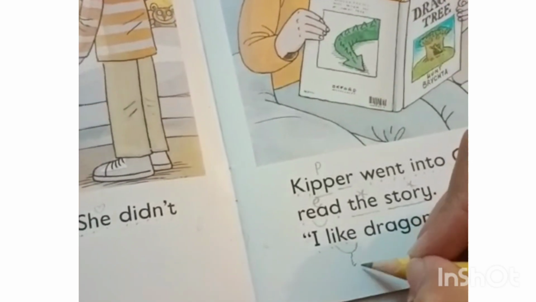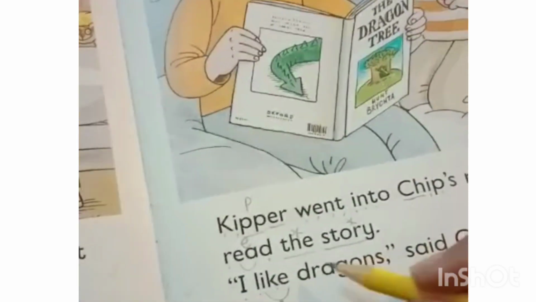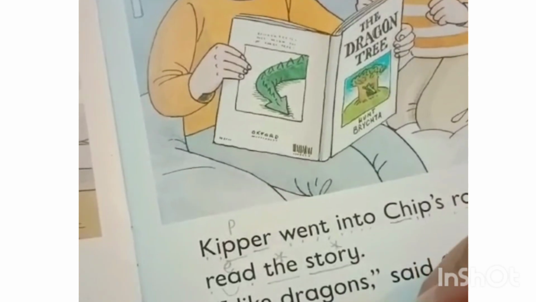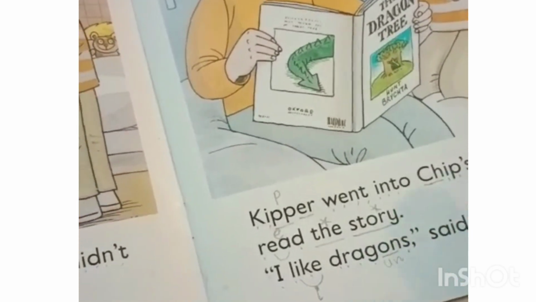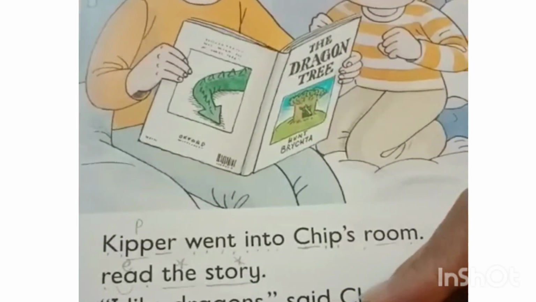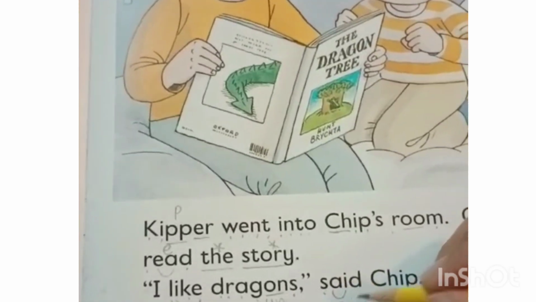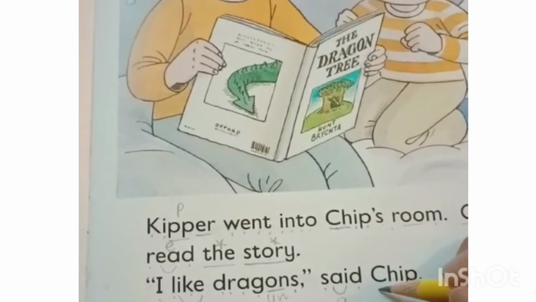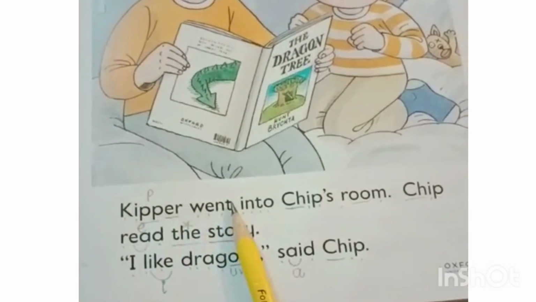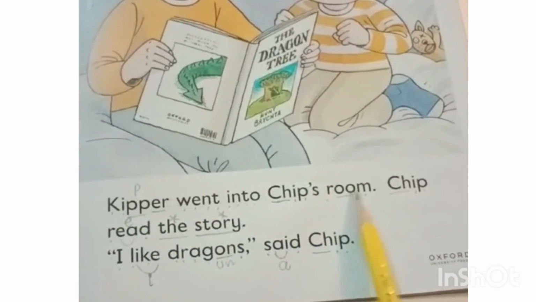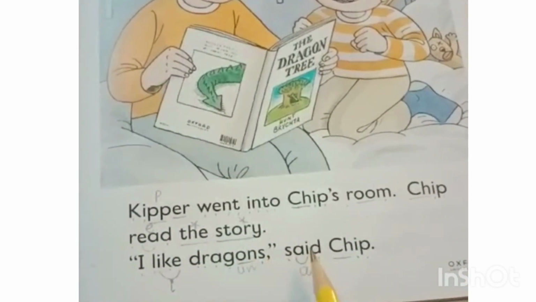There is something important. I, L, I, K. Like. I is saying the name here. Like. D, r, a, g. Drag. Dragons. S, A and I are vowels, so A will say the name. S, A, D, said. Ch, I, p, chip. Kipper went into Chip's room. Chip, read the story. I like dragons, said Chip.